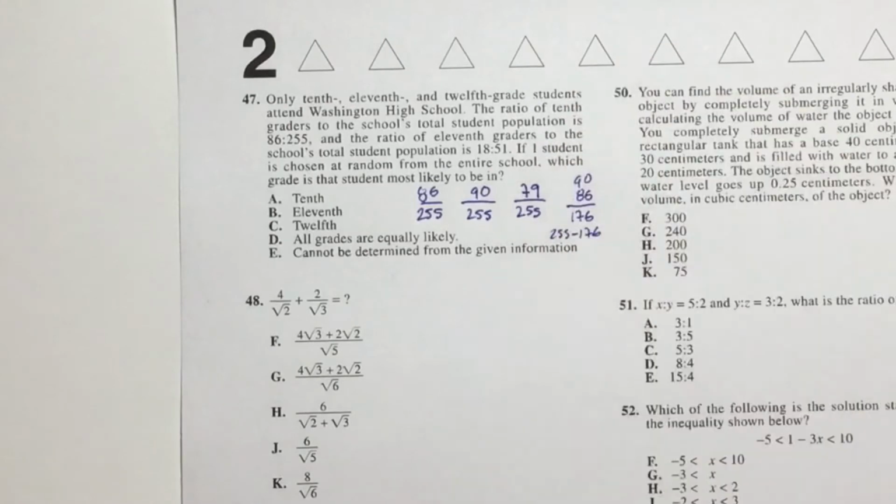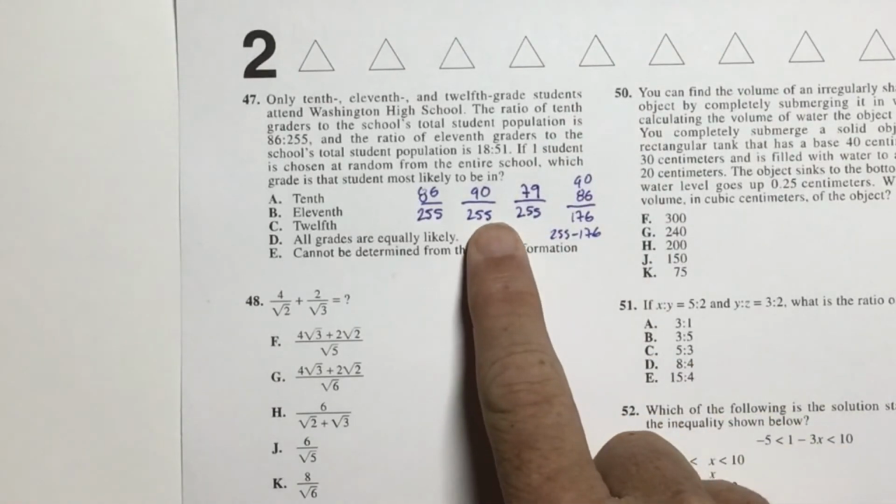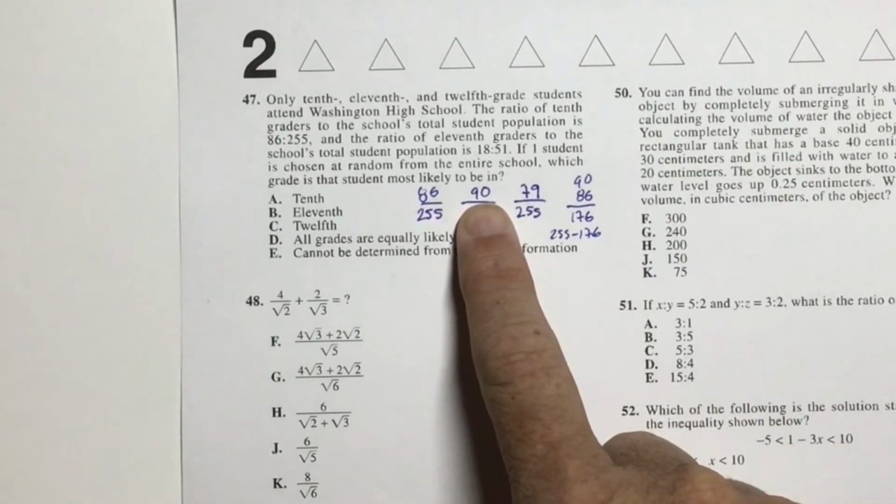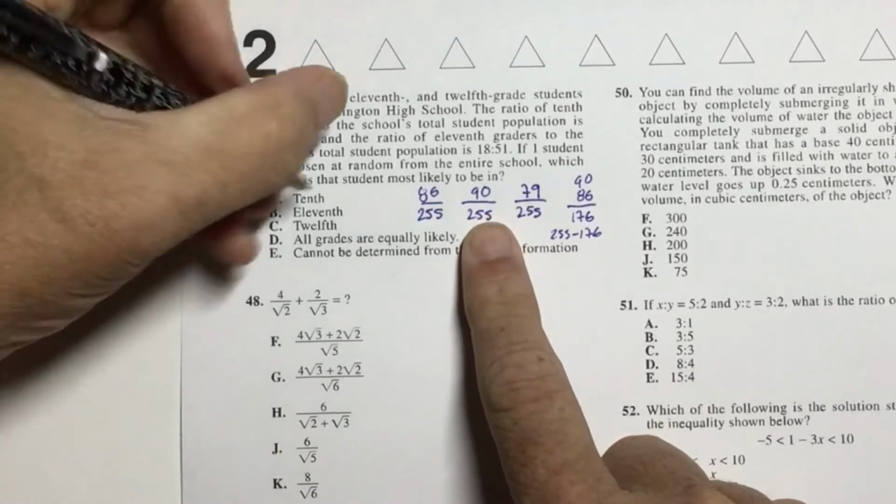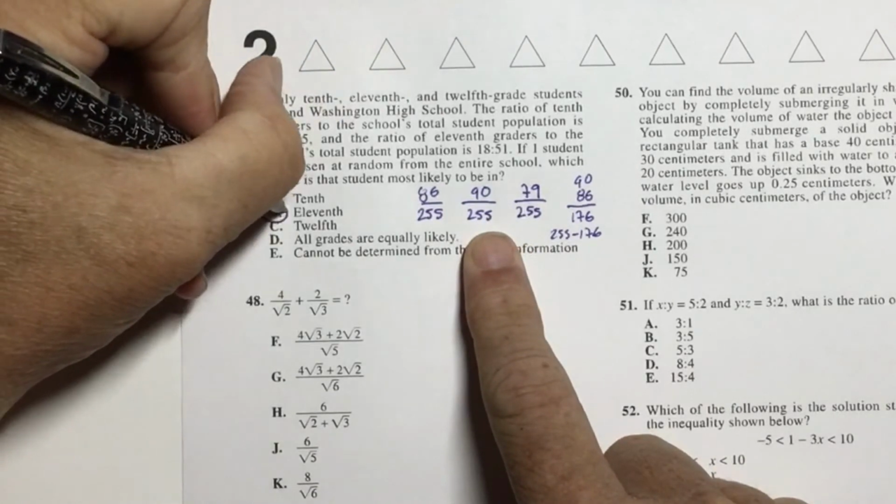So if I pluck one student at random, it's most likely they'll be amongst the 90 rather than 86 or 79, and that represents the 11th graders. Answer B.